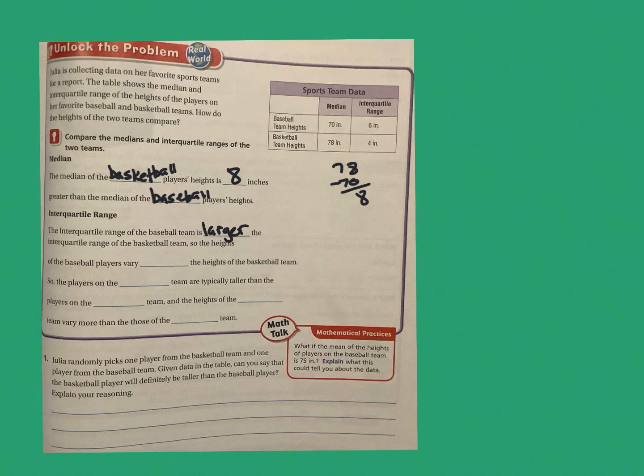And so the heights of the baseball players vary more than the heights of the basketball team. They have more variety of heights. The basketball team is taller, but they're all around the same height as each other. So the players on the basketball team are typically taller than the players on the baseball team.